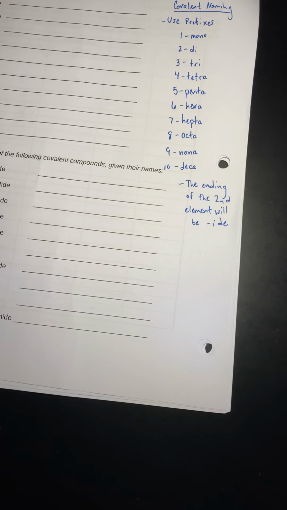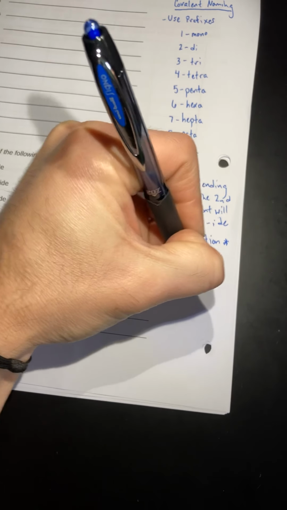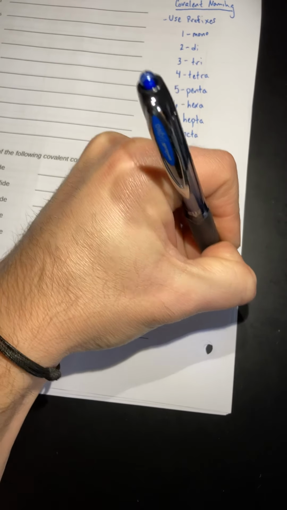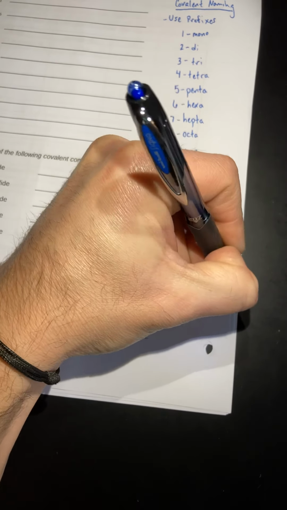Now, there's one exception. Okay? Do not use mono on the first element. So if you only have one of the first element, you don't use mono on it.